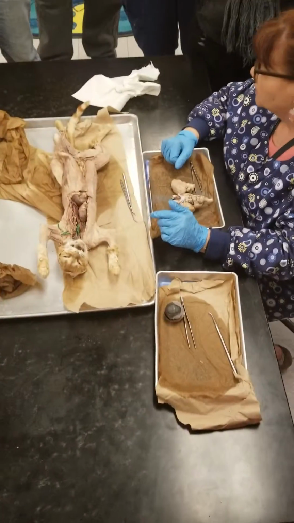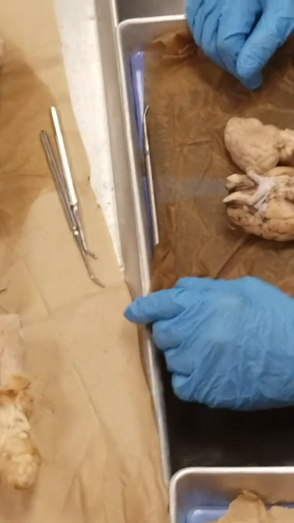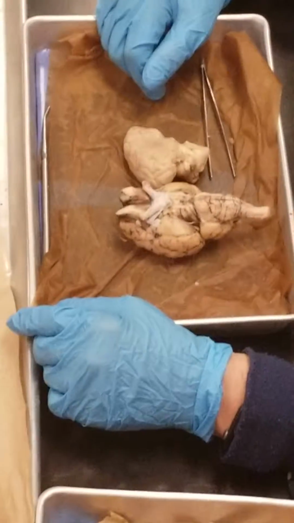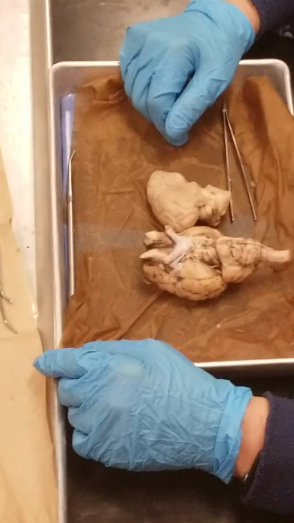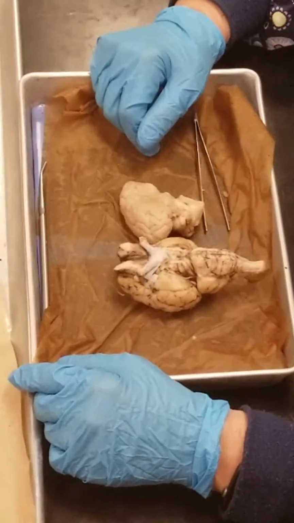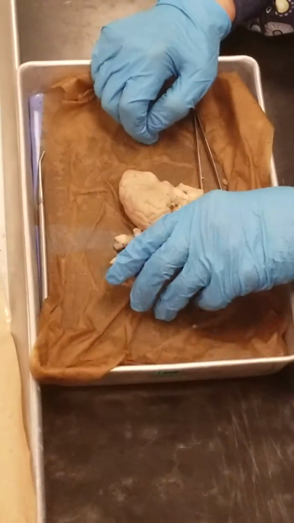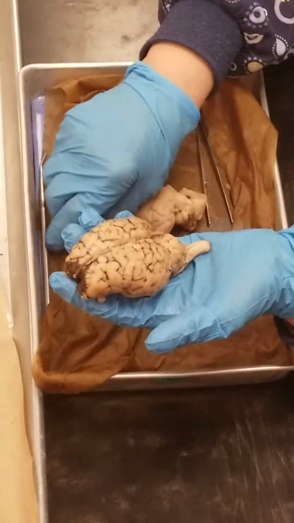Everybody's ready to go with their phones if they're taping. I'll give you a 3, 2, 1 countdown, and then I'm going to start on the brain. Okay? 3, 2, 1.